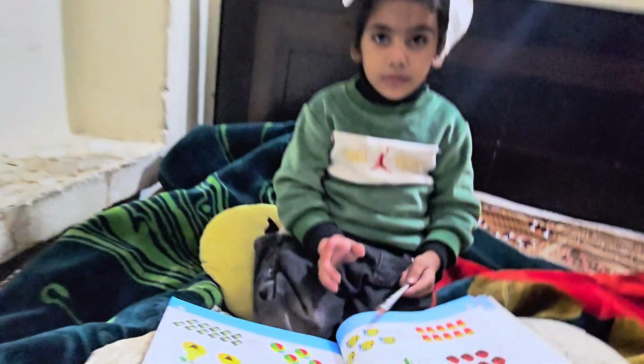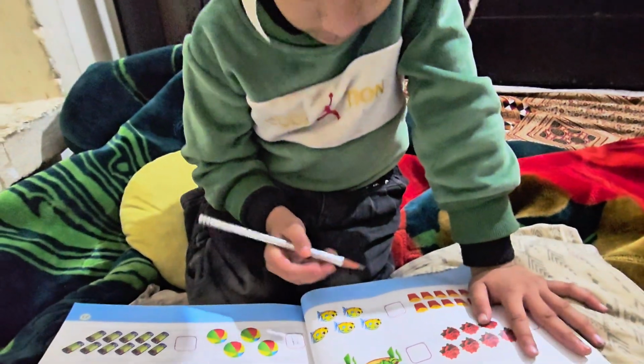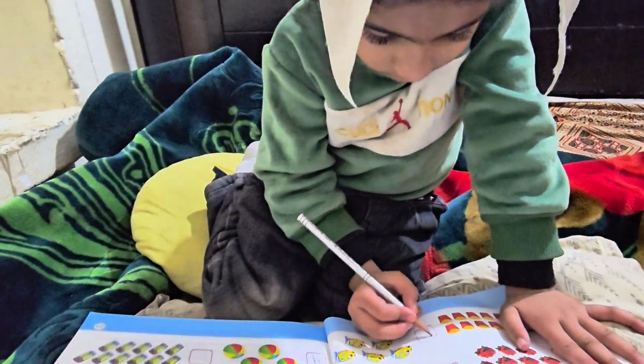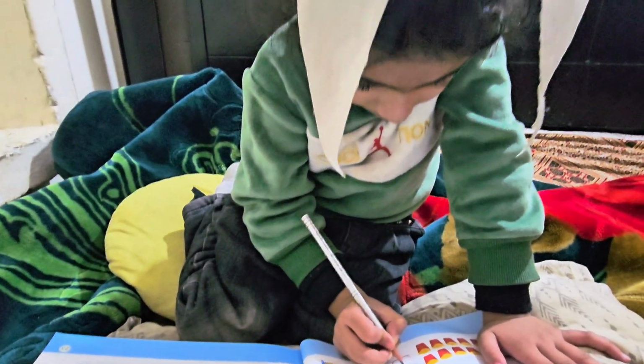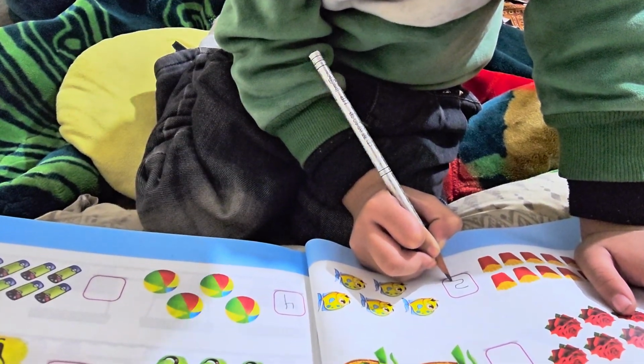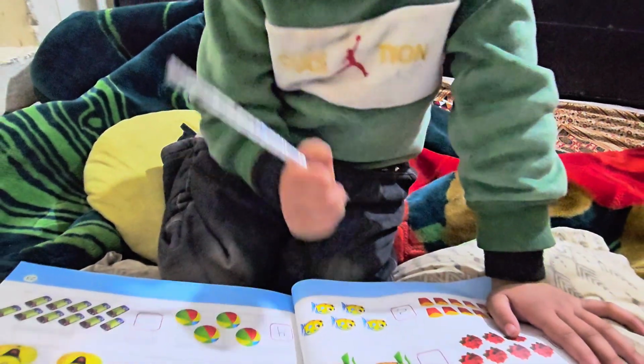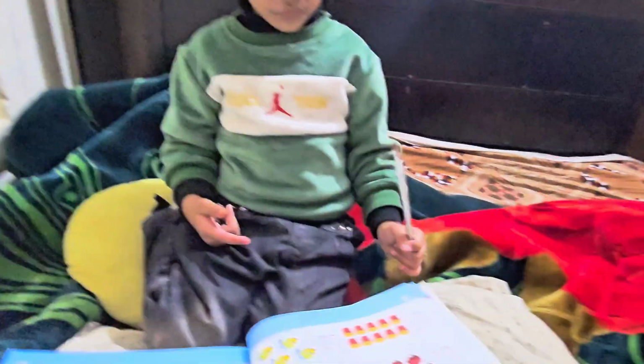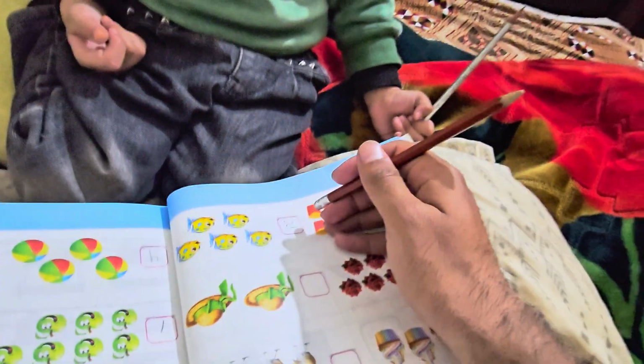Come on. You write 5 here. You always trick me into the talk. Michelle, come on, you don't do the work. Sorry, Baba. It's okay. No. Sorry. That looks like a 2. You have to write the 5.